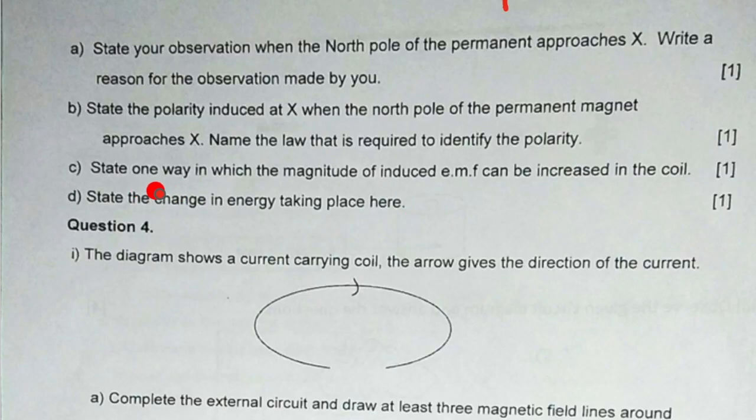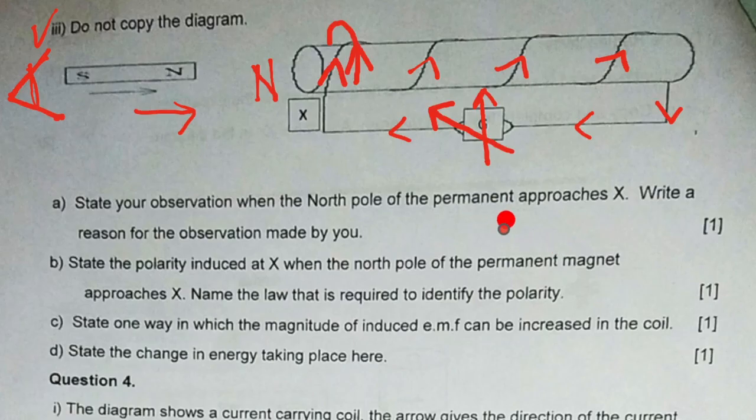C part. State one way in which the magnitude of the induced EMF can be increased in the coil. Now out here, the induced current depends upon the number of turns also, but because I know that this structure is going to be constant, I'm not going to make any changes here. And this magnet also, if I use a stronger magnet, it will induce more current. But I have been given the magnet, so I can't change that.